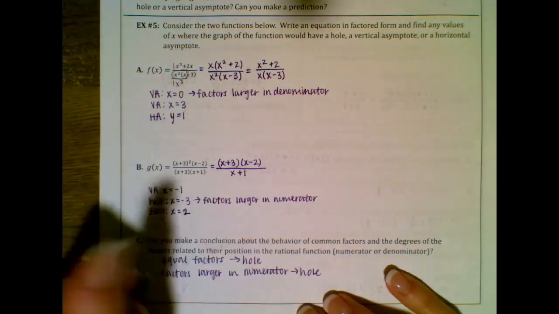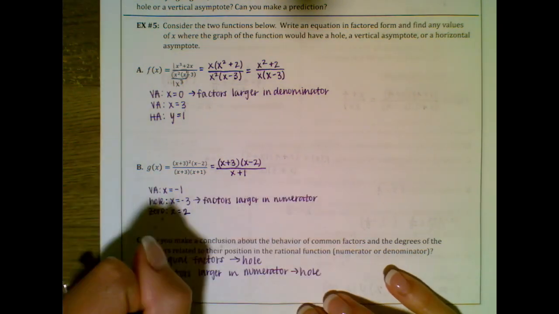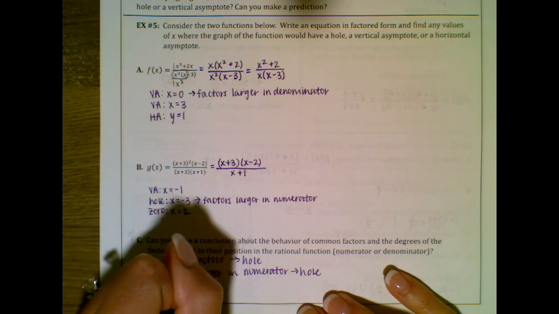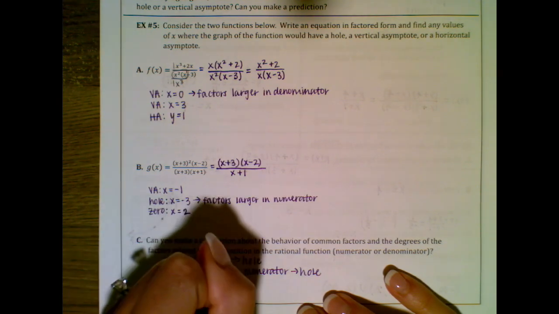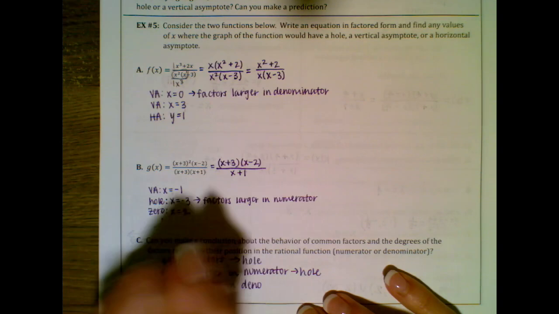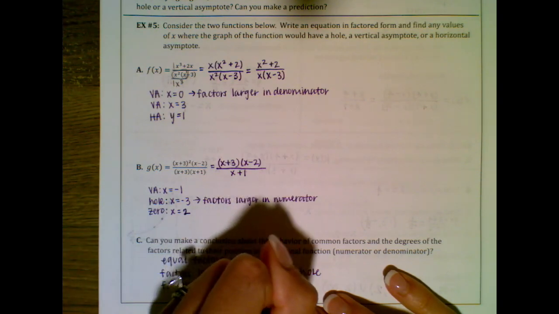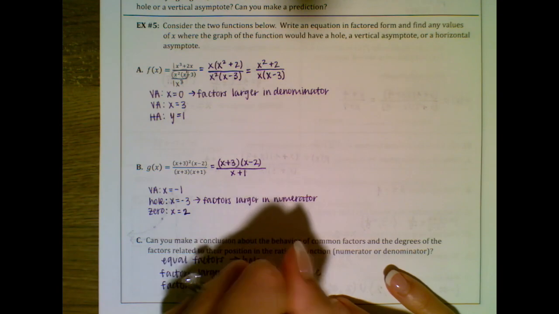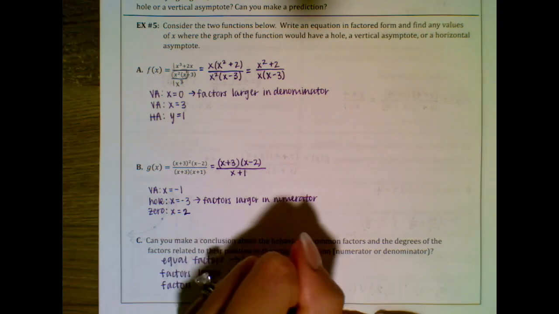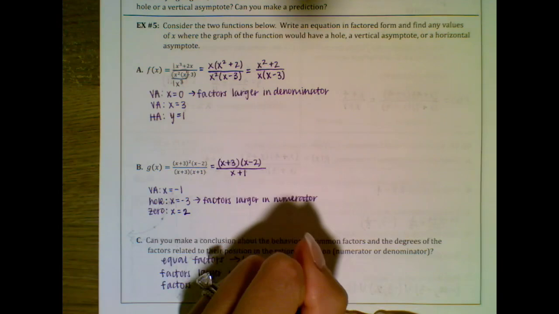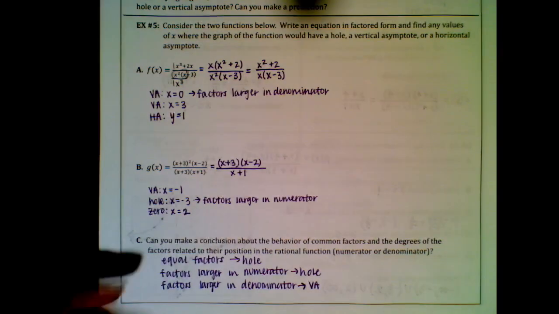And if the factors are larger in the denominator, you have a vertical asymptote, which we have discussed this stuff multiple times. So hopefully we got it down by now.